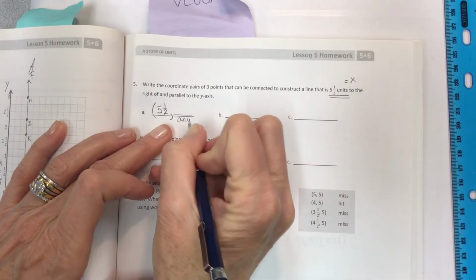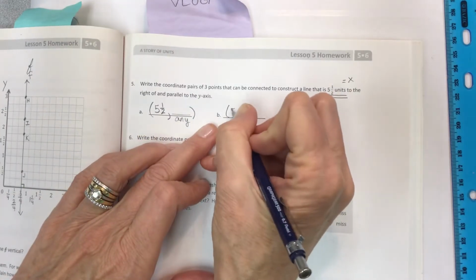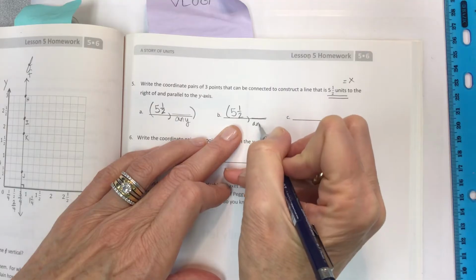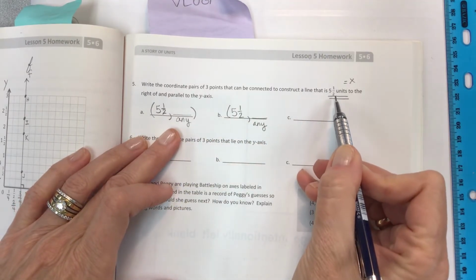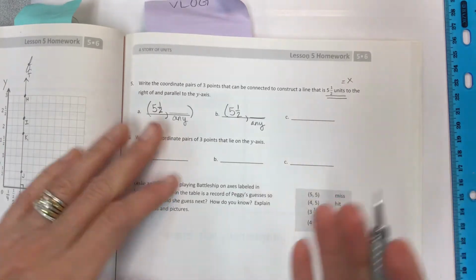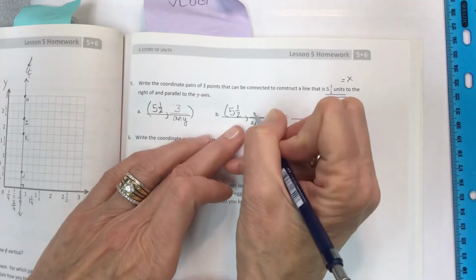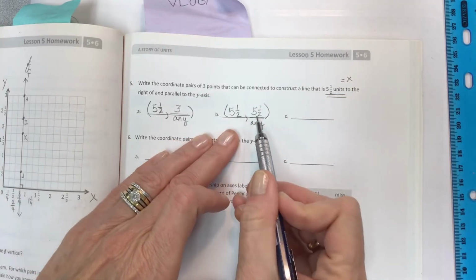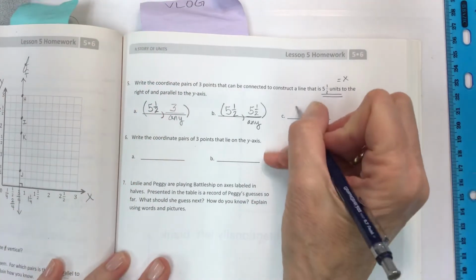Any number. How about this one? 5.5. Any number. Notice that at least we're counting by half units, so you don't always have to put a whole number. You could just put 3, but you could also put 5.5 if you wanted, because you know that the number line is counting in half units on both axes.